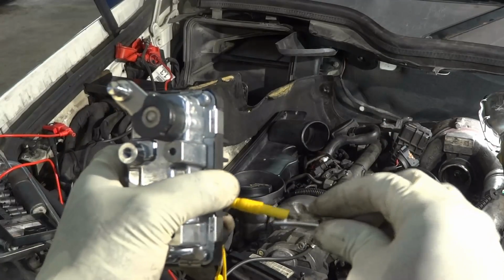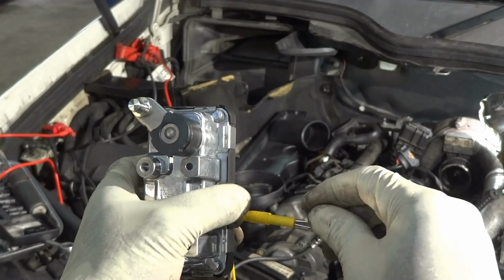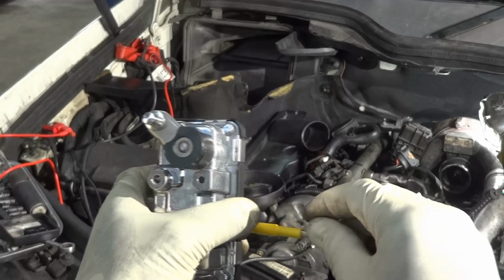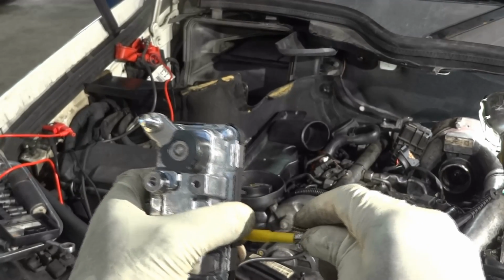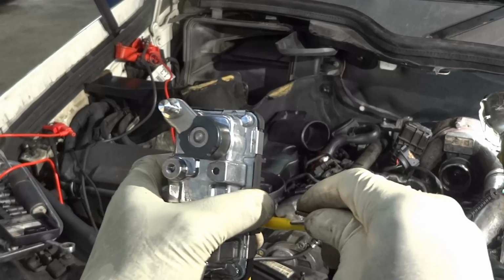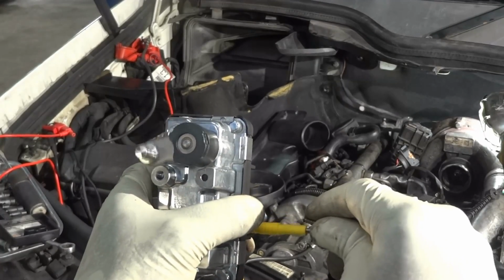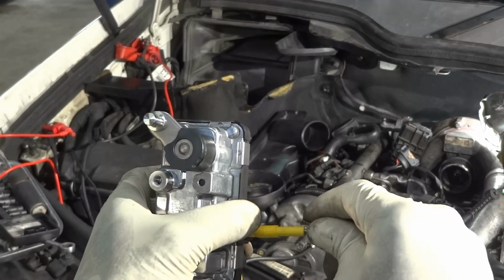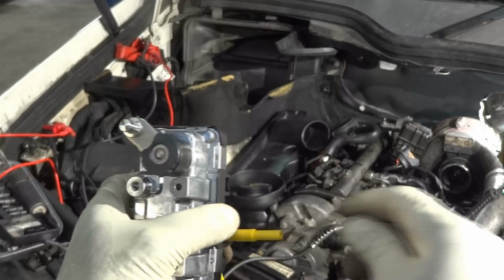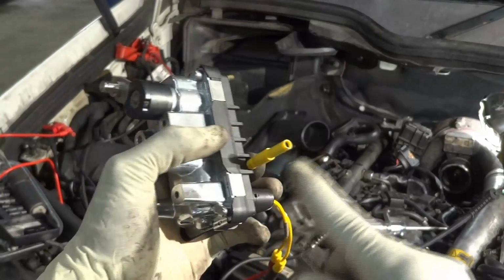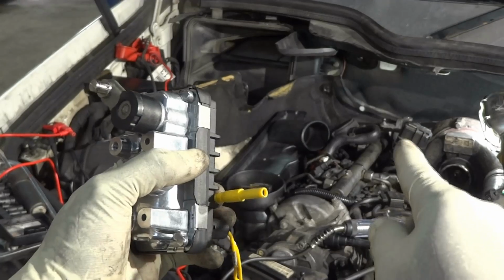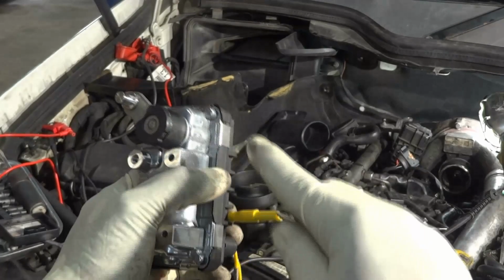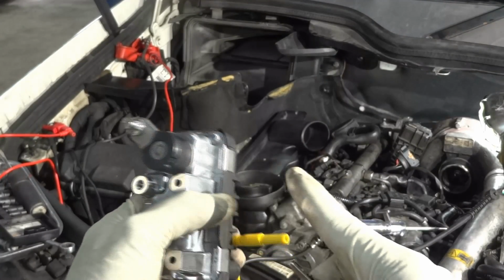Okay, did you guys see that? You see this one move? Do you see how I'm being able to move this one? But I did the same test on that actuator over there, the one that's on the car. I couldn't get it to move. So this is what the computer does.